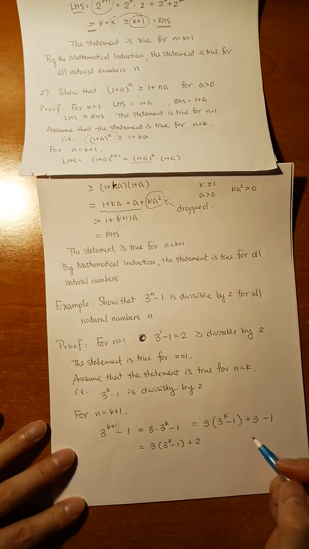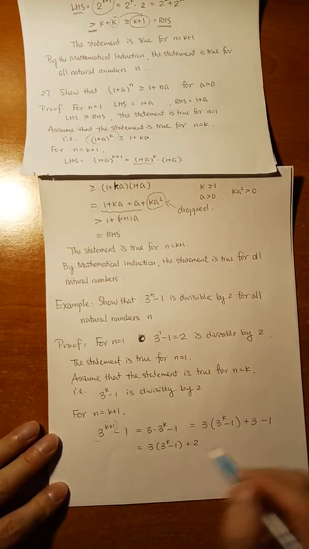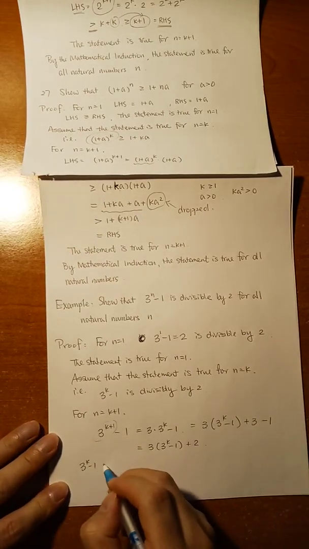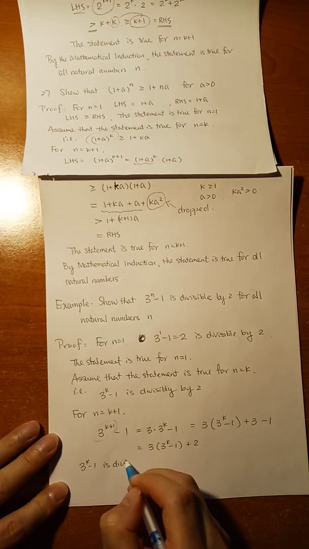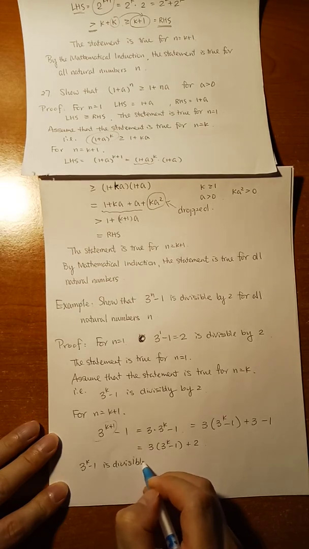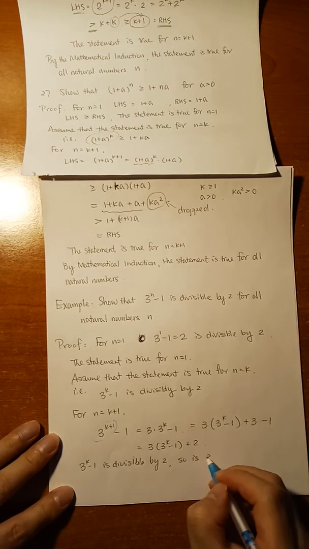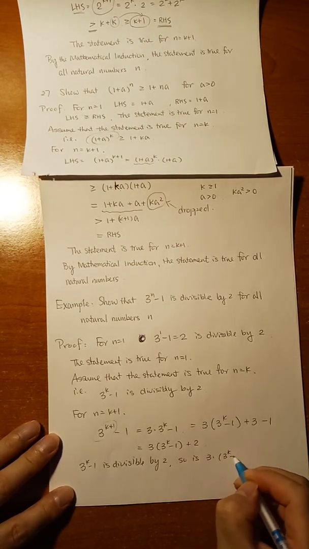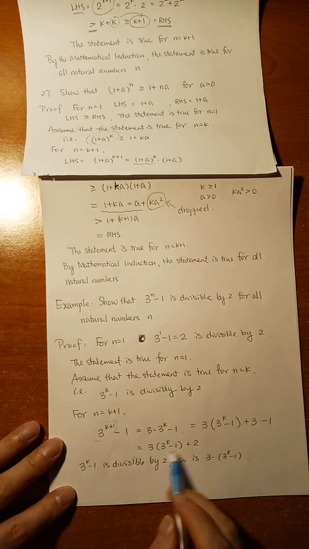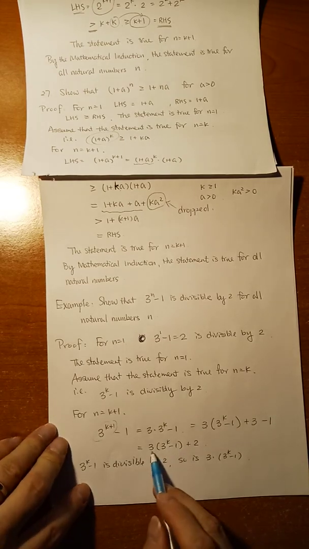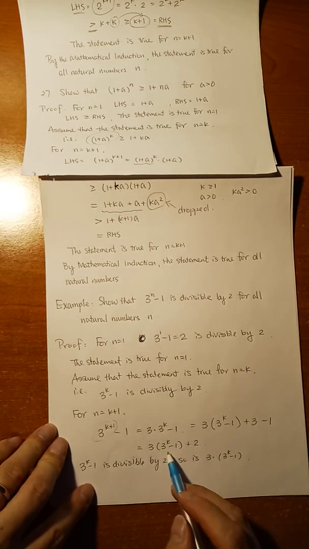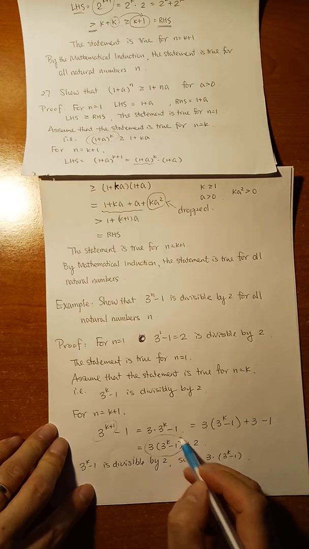Okay, now we can do some argument. 3 to the k minus 1 is divisible by 2. So is 3 times 3 to the k minus 1. Right? This one is a multiple of 2. Times 3, it is still a multiple of 2.